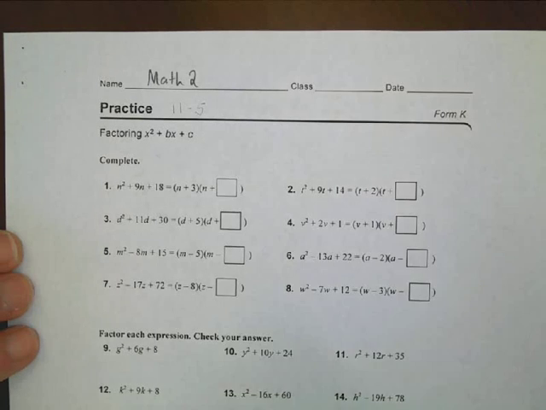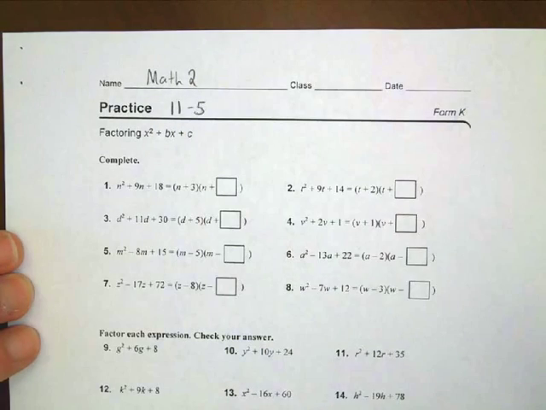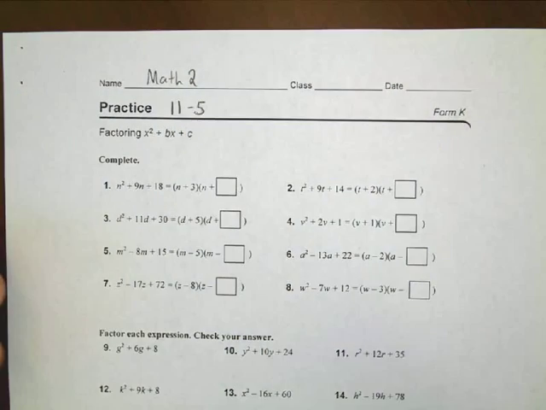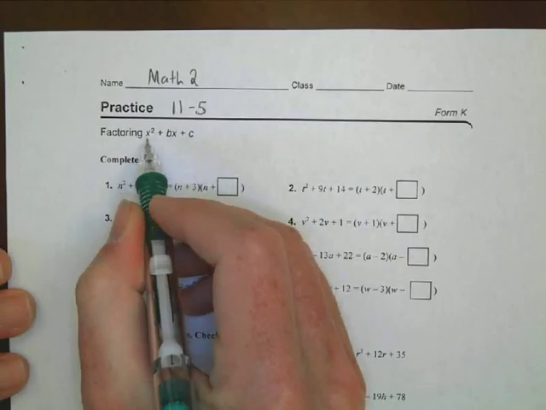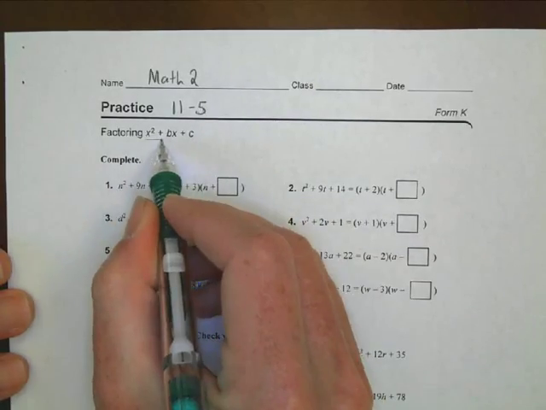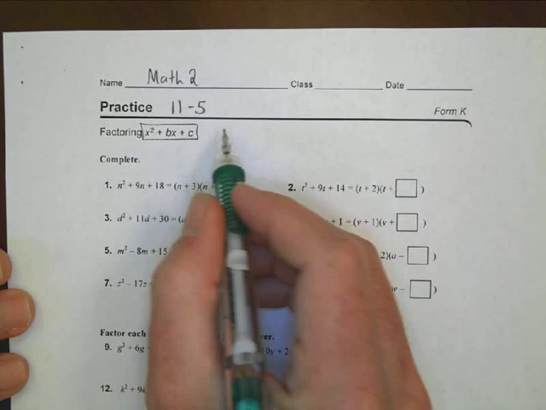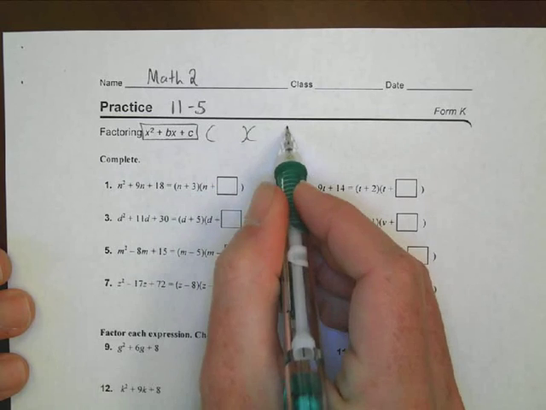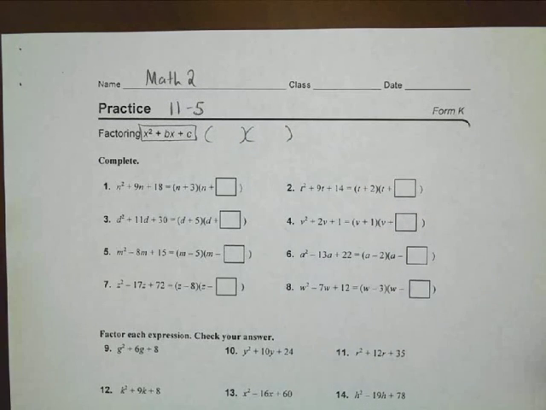All right, this is Math 2, Unit 11, Lesson 5. Some homework help for today's homework assignment. We are doing factoring today and putting our equations into x squared plus bx plus c. That's the format we have, and we're going to take it from that and put it into our two groupings like so, and be able to go back and forth between those two forms.